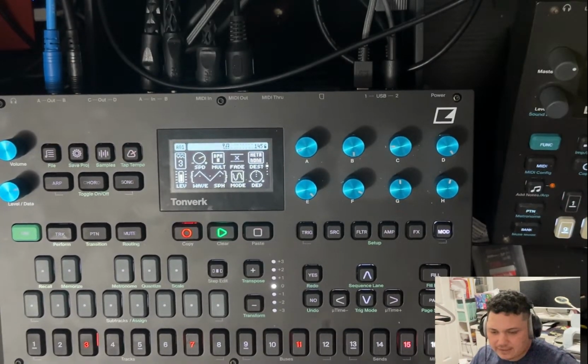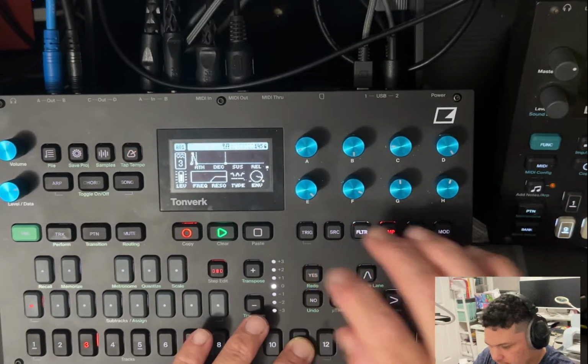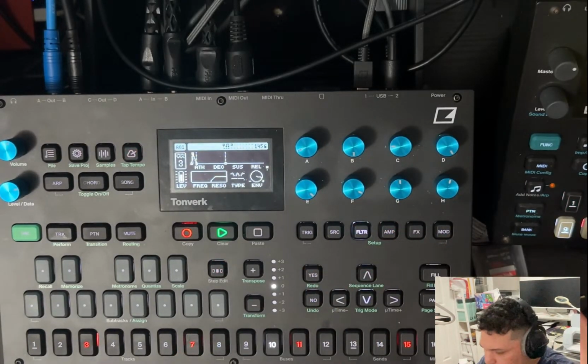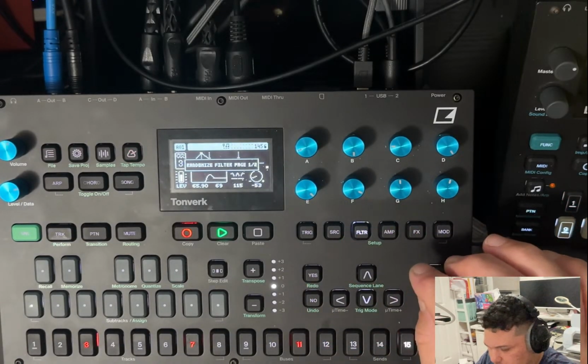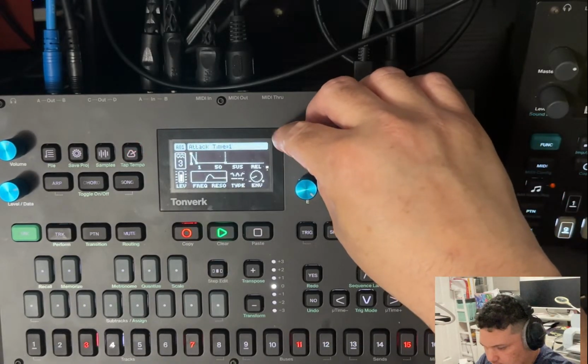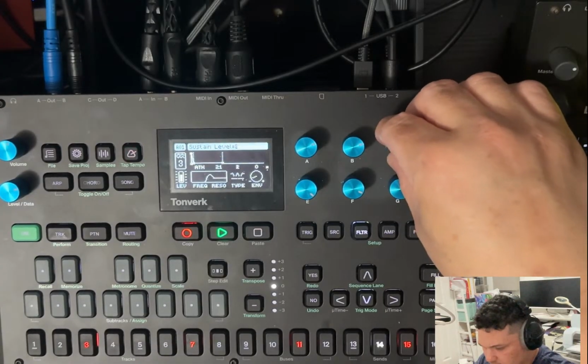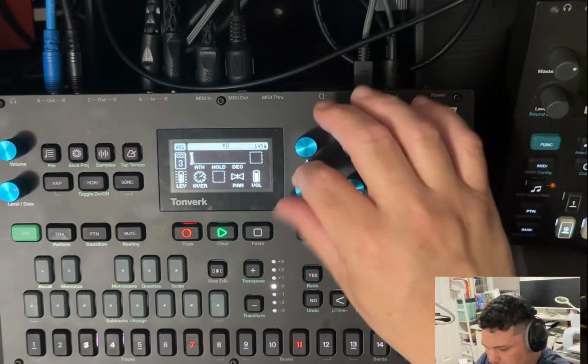I think you can do random stuff. Let's hold one here. Oh, I don't know if it has a random. Wow.